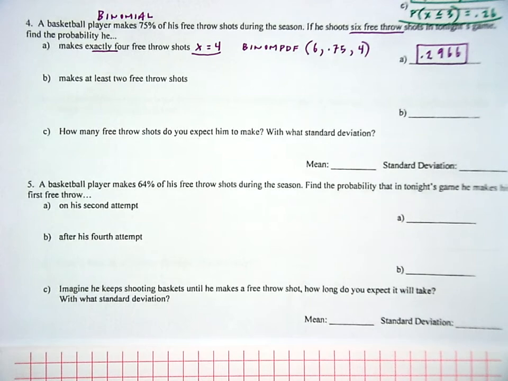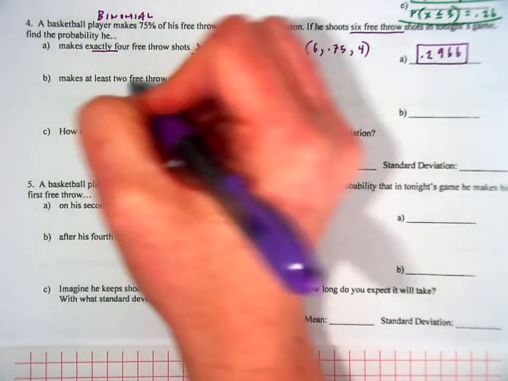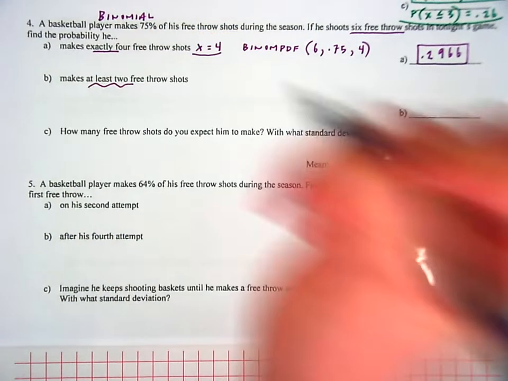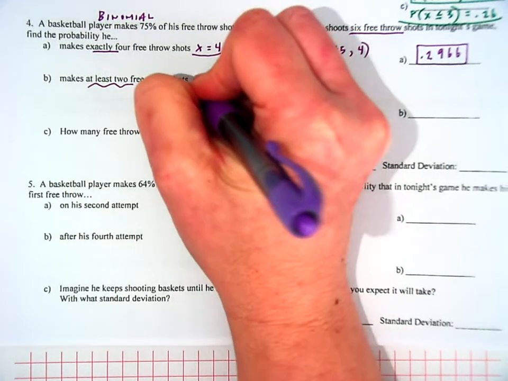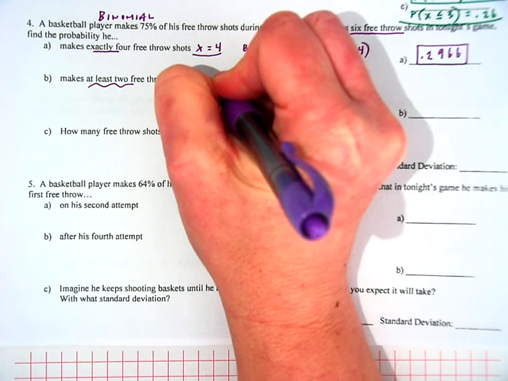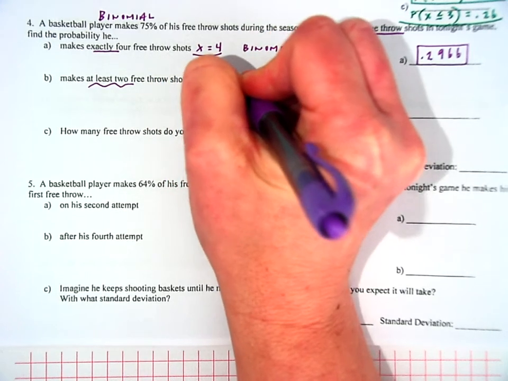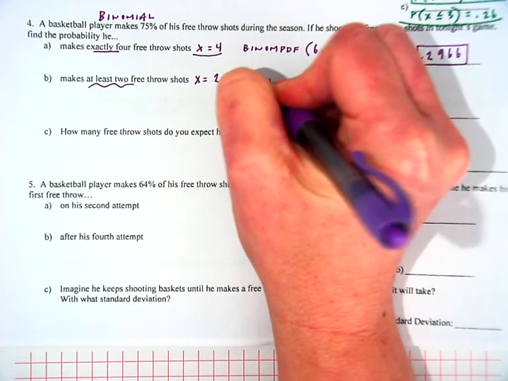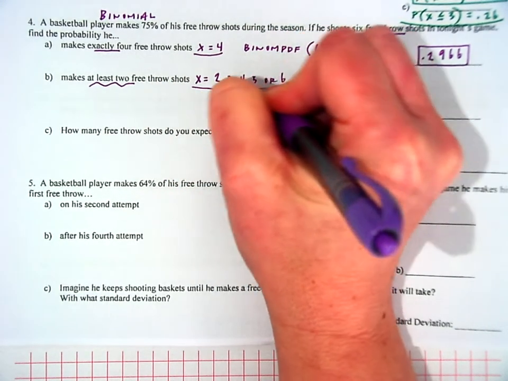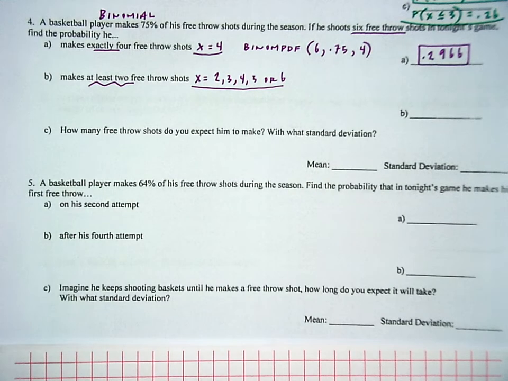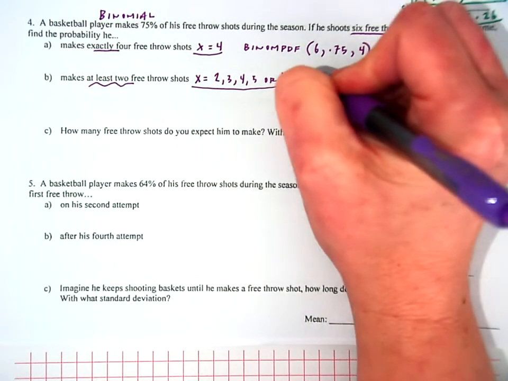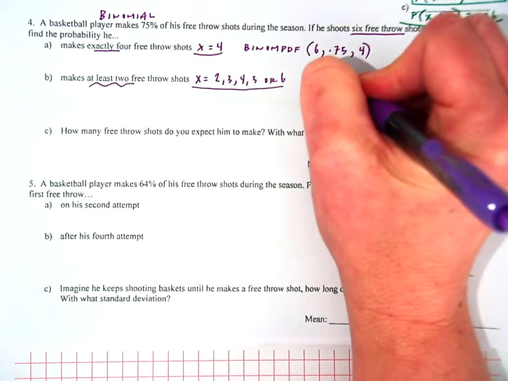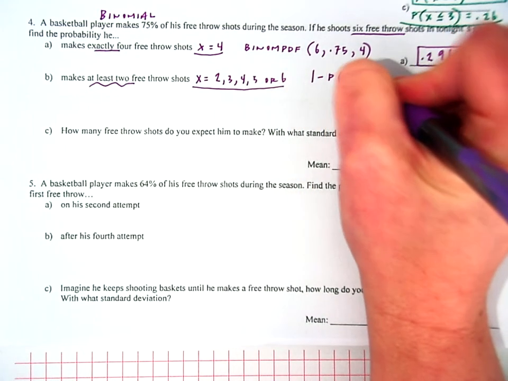He makes at least 2 free throw shots, so at least 2. If I flesh that out, that's telling me that he can make exactly 2, or 3, 4, 5, or all 6. So here, it's best to go through the complement, 1 minus the probability of 0 or 1.